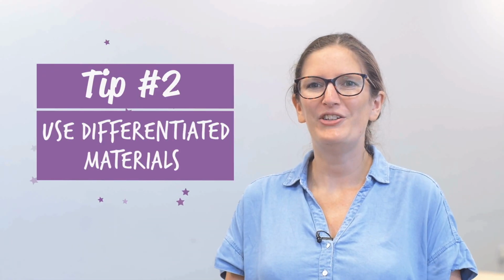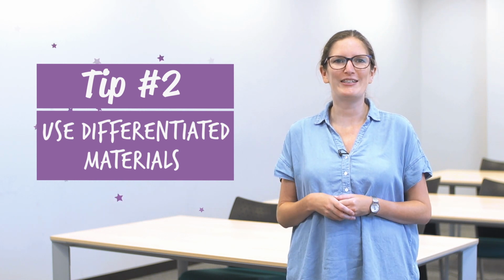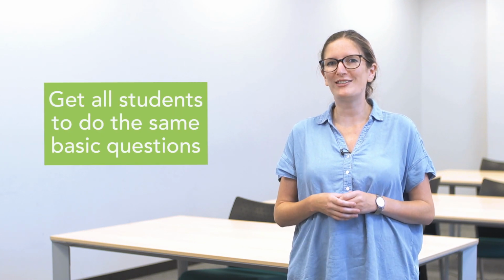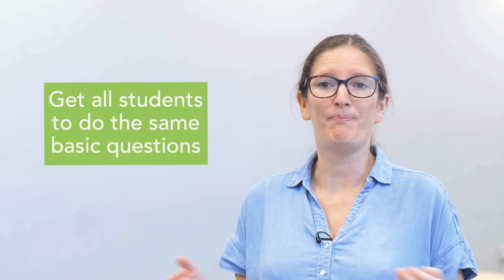Tip number 2. Use differentiated materials. Many coursebooks have differentiated tasks for different levels already included. If you're making or adapting your own, you could do it in many different ways. Get all students to do the same basic questions, moving on to more challenging questions if they have time. Or set the same task, for example a writing task, but let stronger students free write and give weaker students prompts or gap-fill versions. Or set the same task for everyone, but have add-on tasks for any students who finish early.